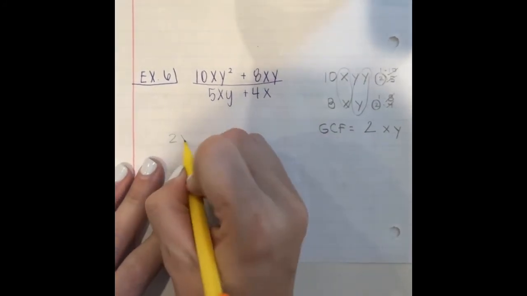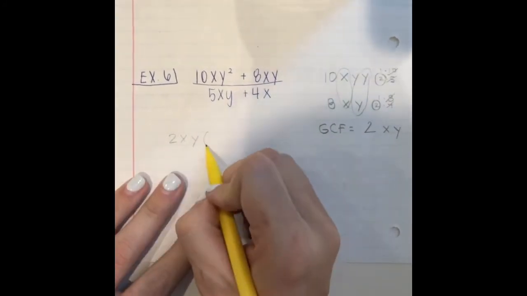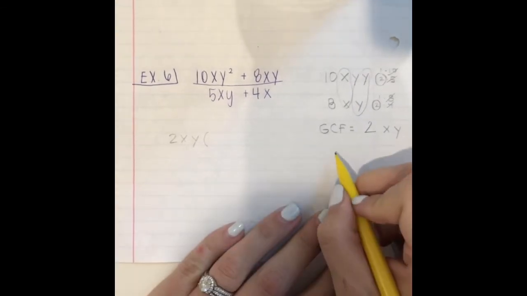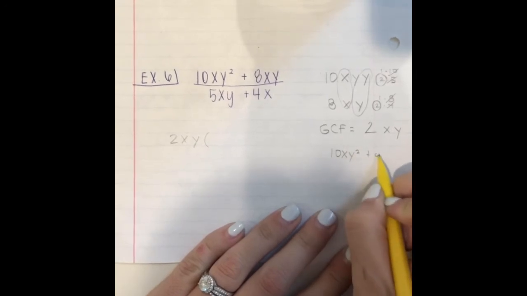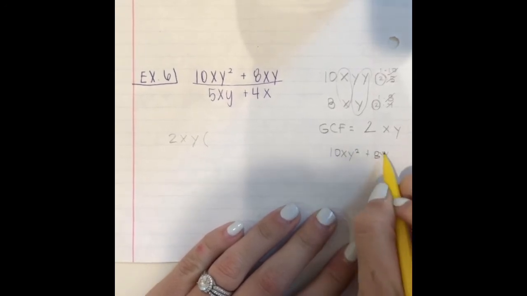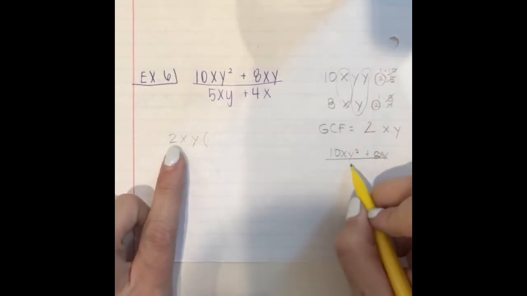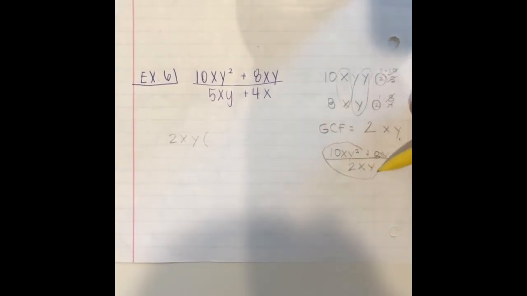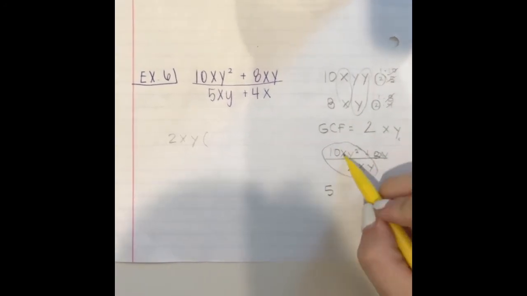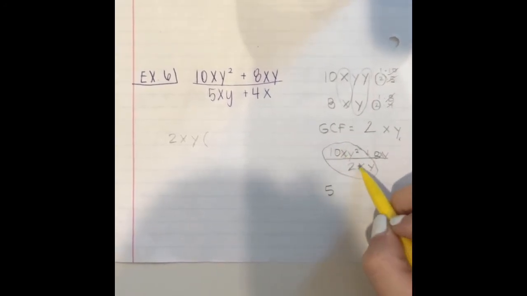So we're going to factor out a 2xy. And let's see what that would be. So 10xy squared plus 8xy divided by 2xy. Right? So 10 divided by 2 is 5. X divided by x, they would cancel out. And y squared divided by y.